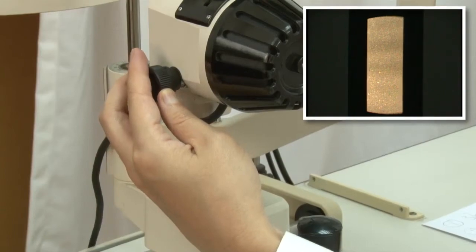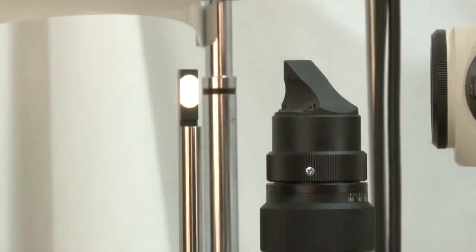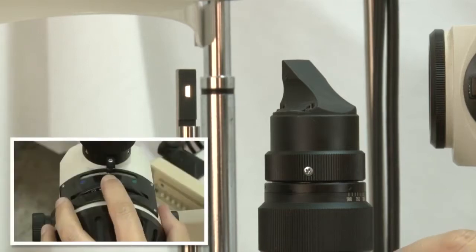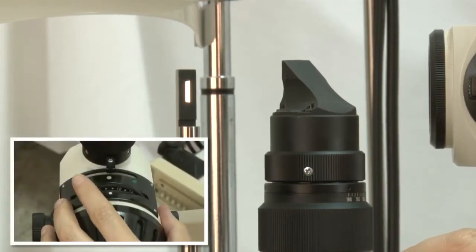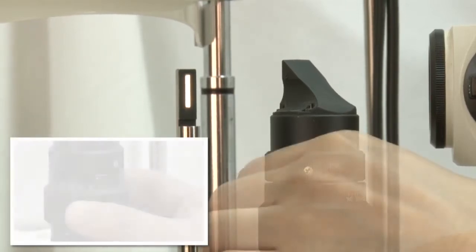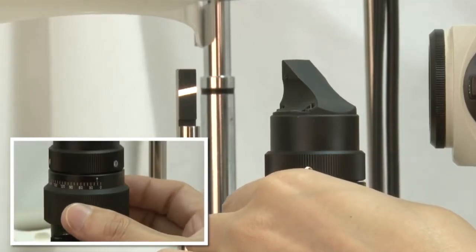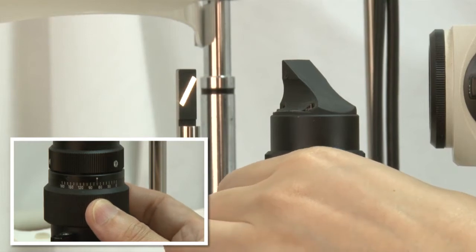These are controls for varying the width of the beam, or height of the beam, or even changing the orientation of the beam, for example, from vertical to horizontal.